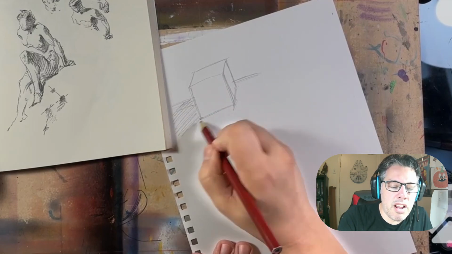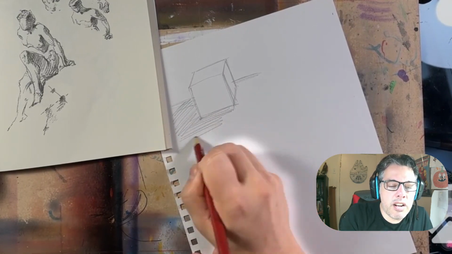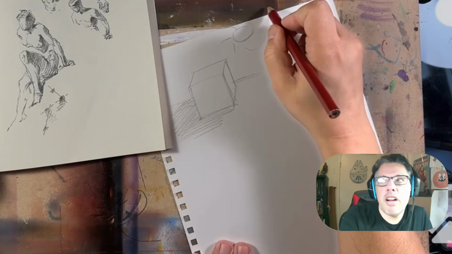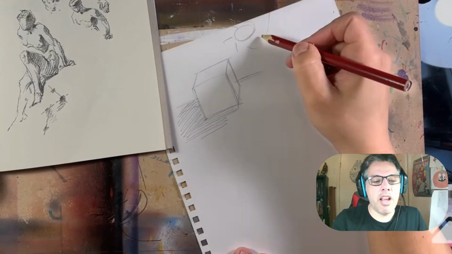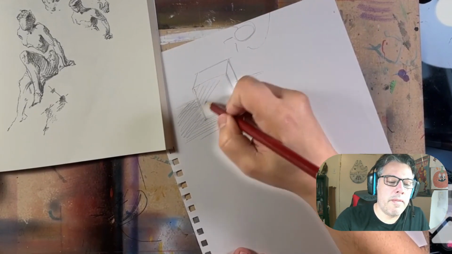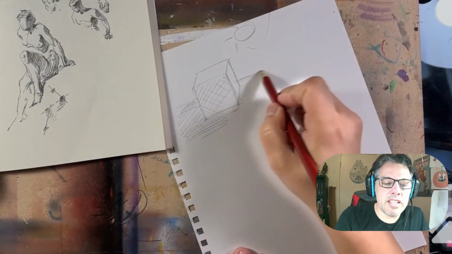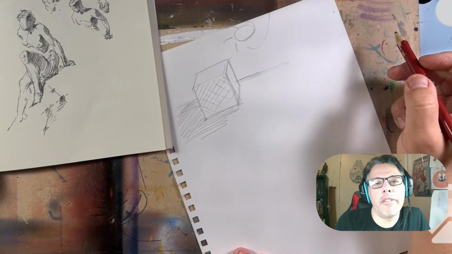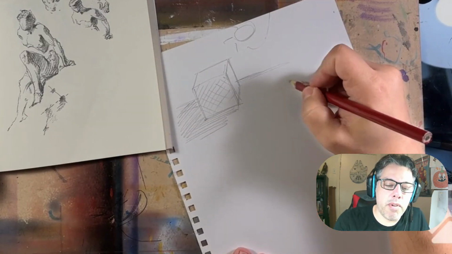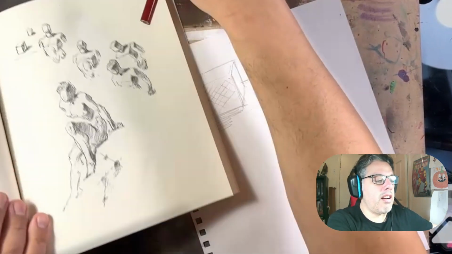We're not going to spend a lot of time. We're just going to go ahead and understand. Here's the sun, just like this. I want to have a sun going down, and then we've got some cross hatching right there, just like this, of a square.